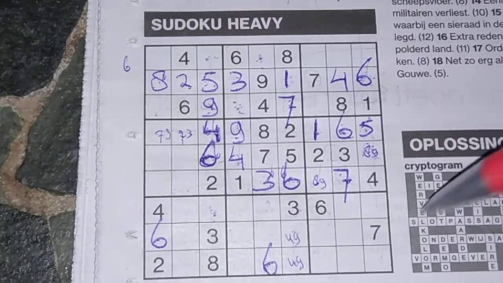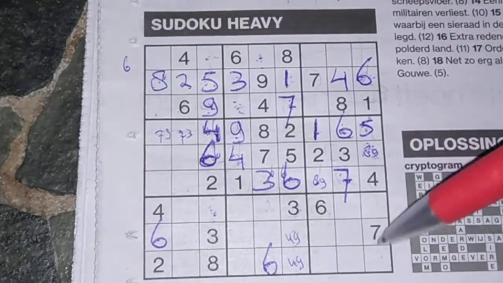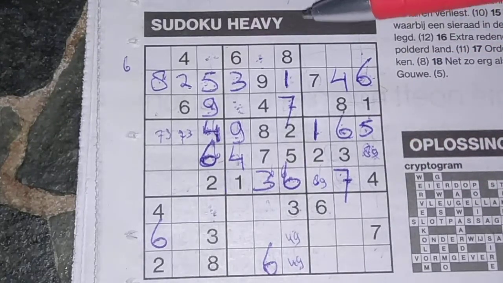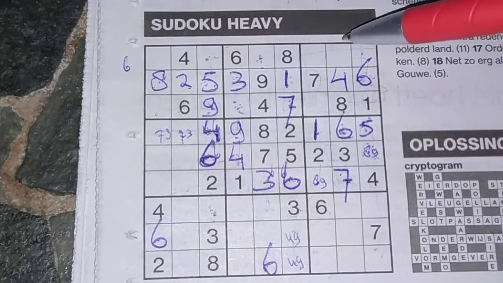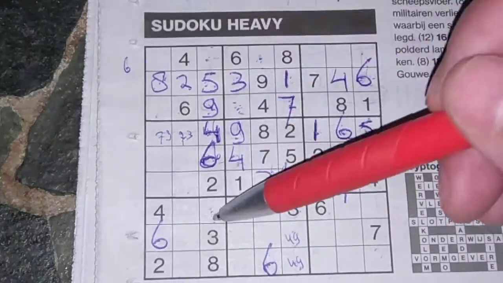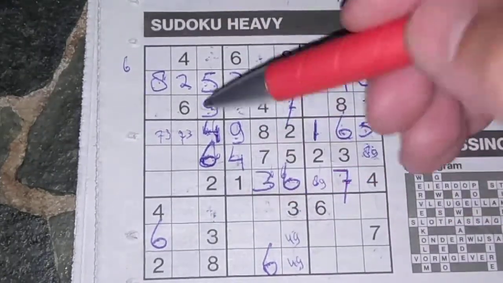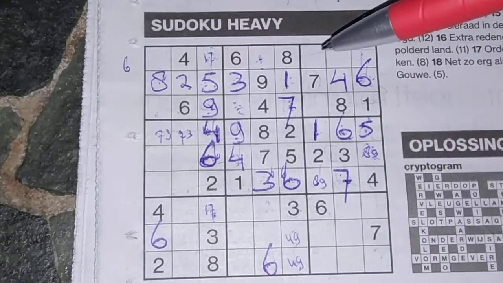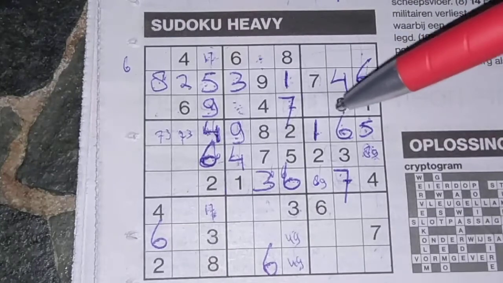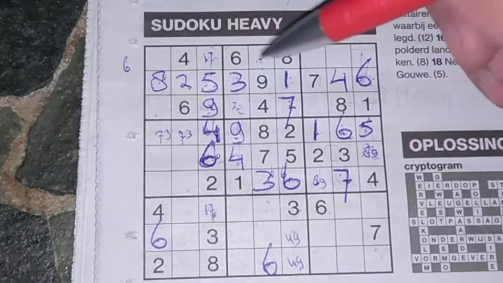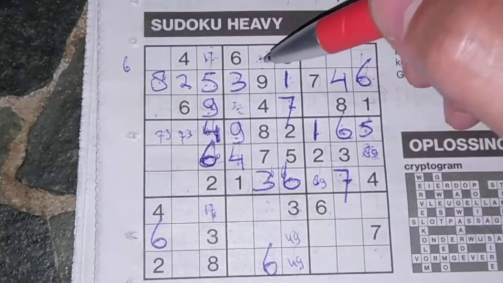How about the 1, 2, 3, the 8, the 6, the 9. These two, the 1 and the 7, are missing. The 2, these two numbers, 2 and the 5 are missing. The 2 and the 5.